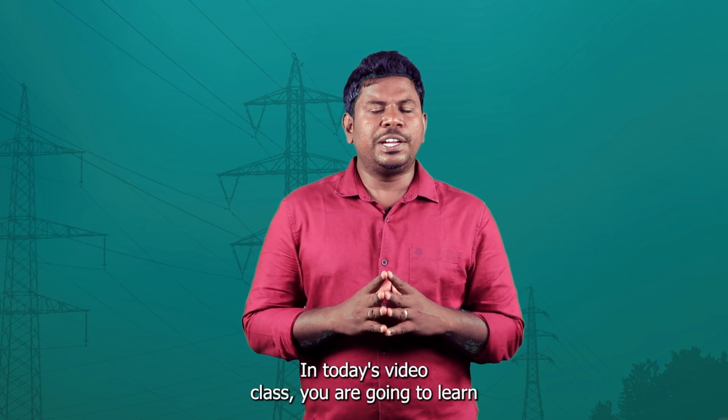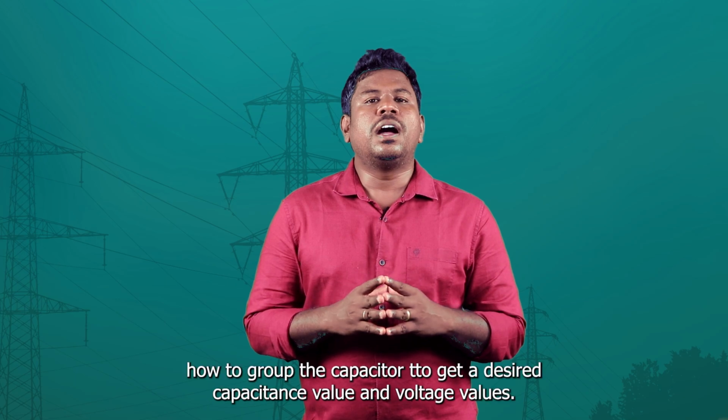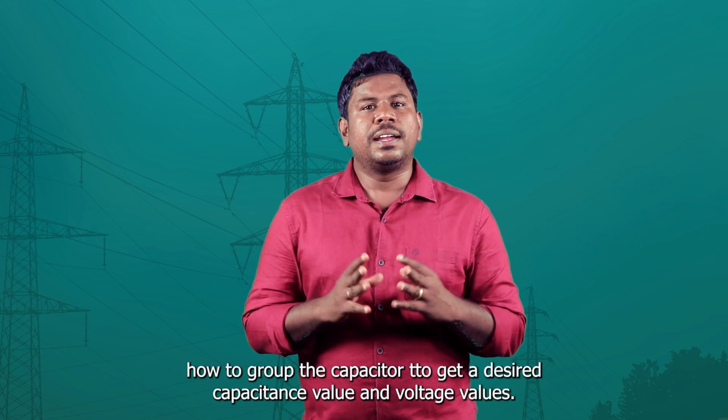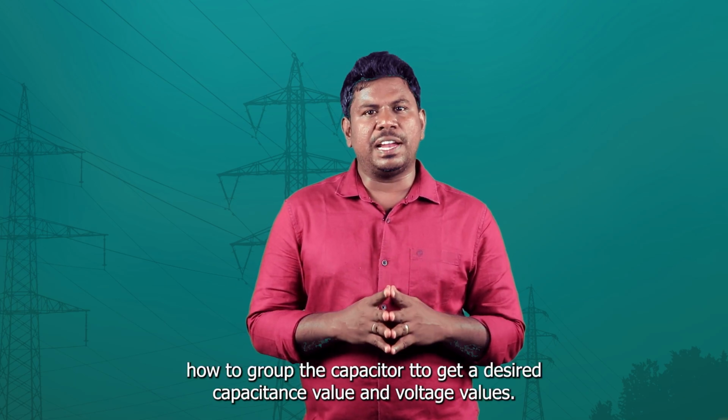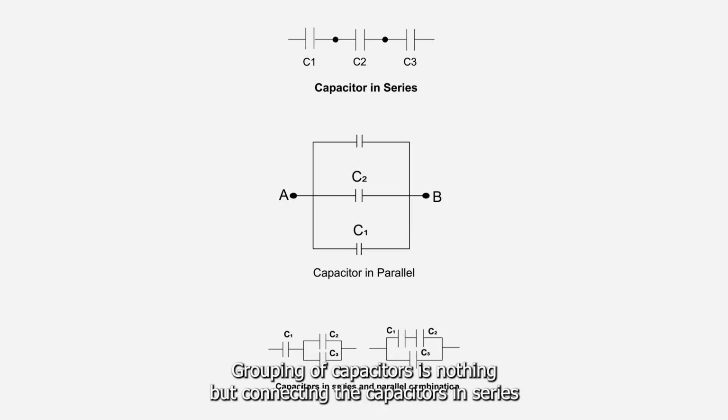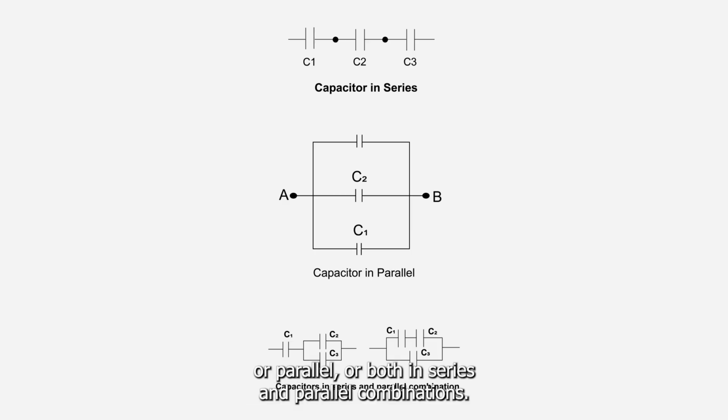Hello everyone. In today's video class, you are going to learn how to group the capacitor to get desired capacitance value and voltage values. Grouping of capacitors. Grouping of capacitors is nothing but connecting the capacitors in series or parallel or both in series and parallel combinations.